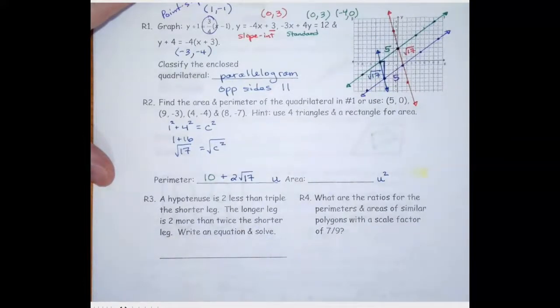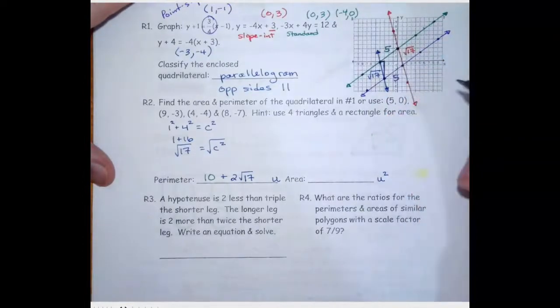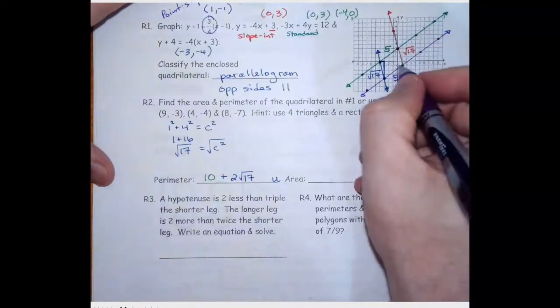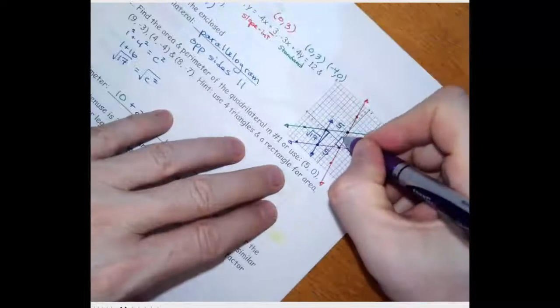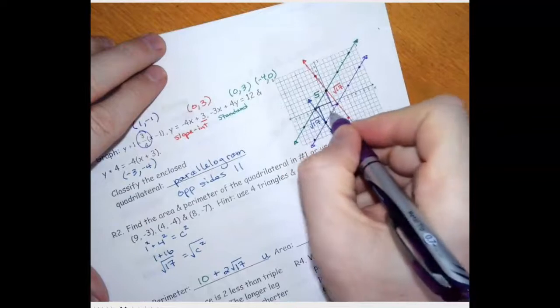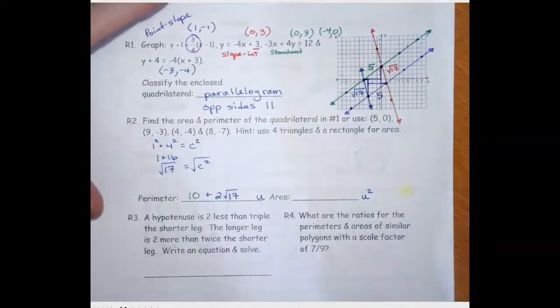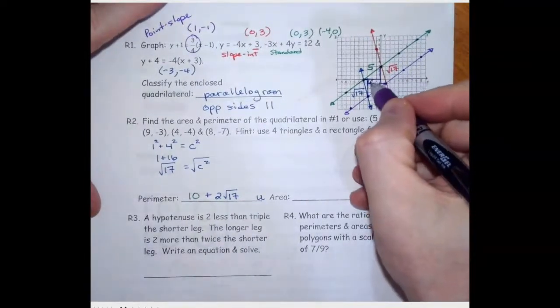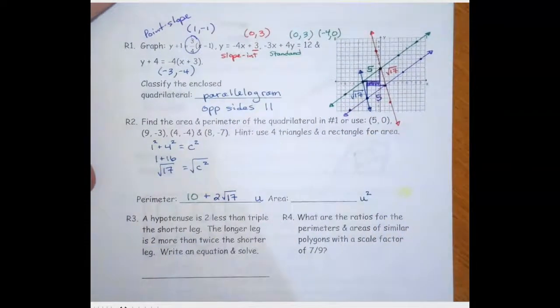But we don't have the height. The height needs to be the perpendicular distance between there. We don't really have that, and that would be pretty tricky to find. So what we can do instead, the directions say use 4 triangles and a rectangle. Some students have a little bit of a hard time figuring out where to draw the triangles and what we have there. But hopefully you can see the rectangle in here. That is 3 times 1. So the area, that's 3.